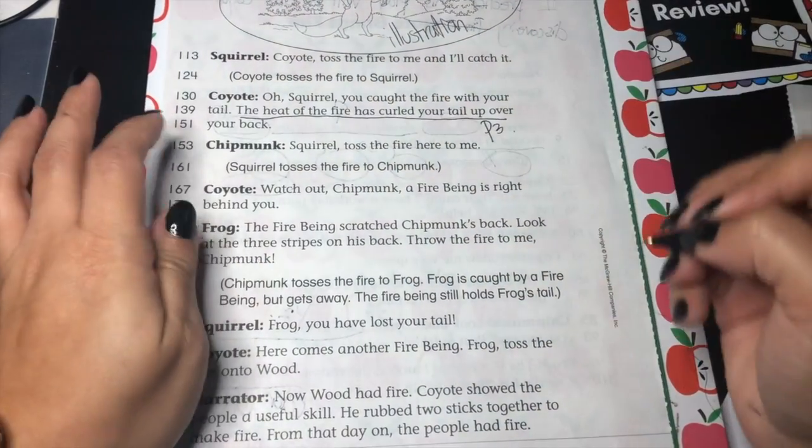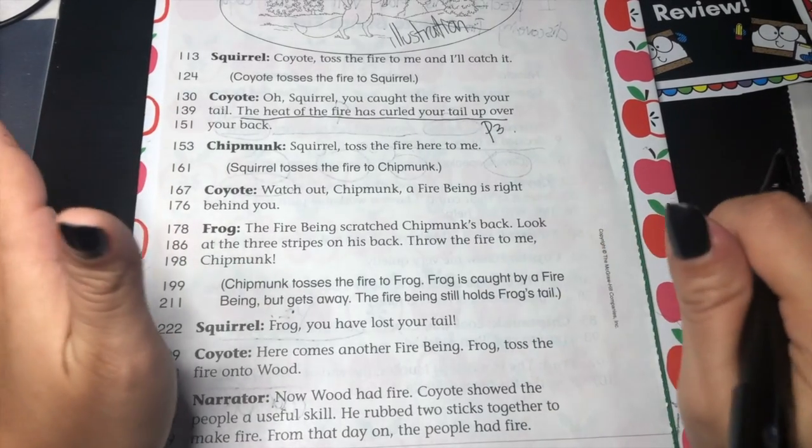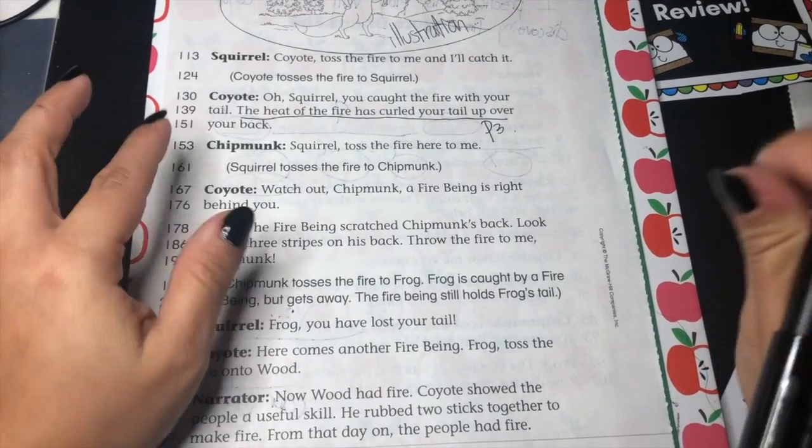No. All these things are happening to these guys for doing a bad thing called stealing fire.